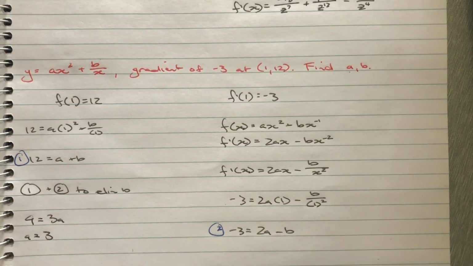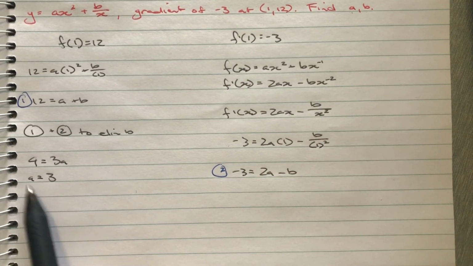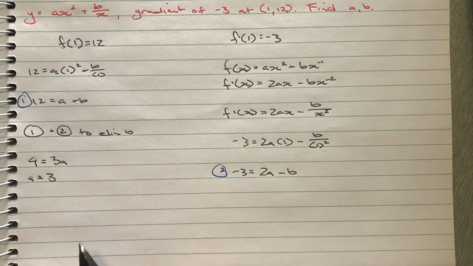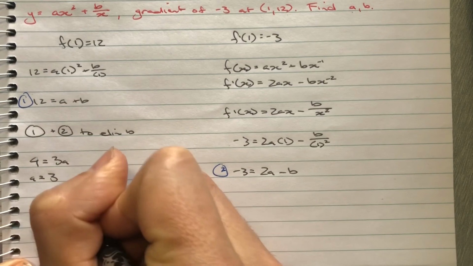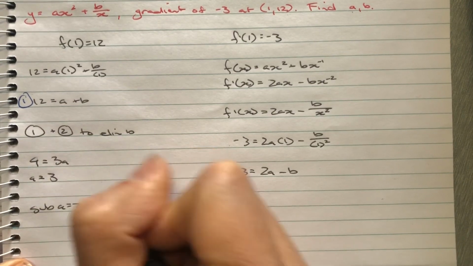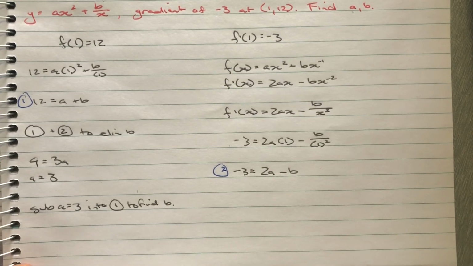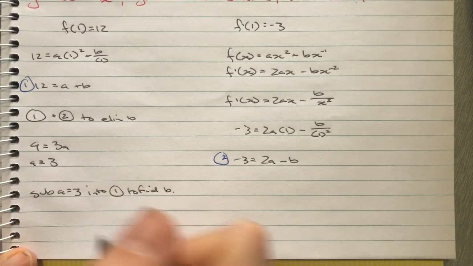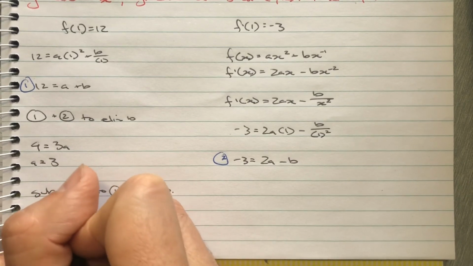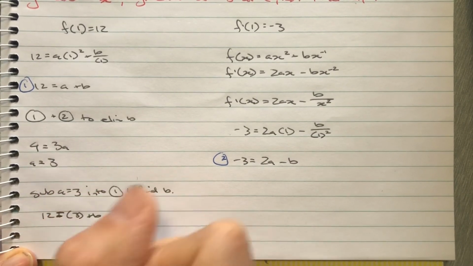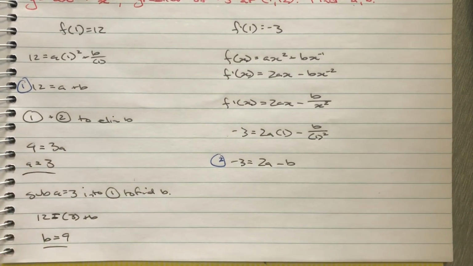We've already solved for one of them. We just need to solve for b now. I'm going to substitute my a value into this rule here, and it should give me b. Okay, that's what I'm doing. 12 equals 3 plus b. So b equals 9. And there are our answers.